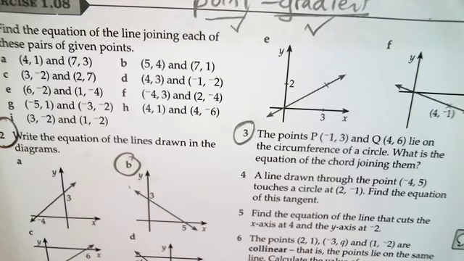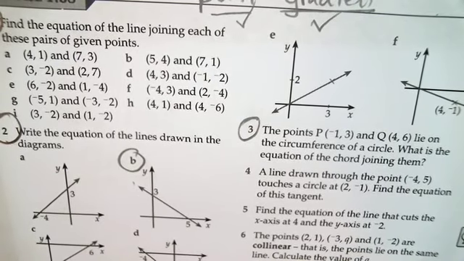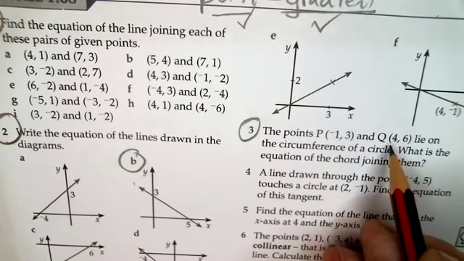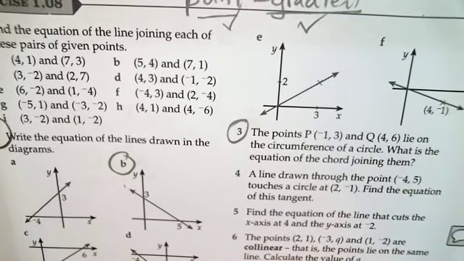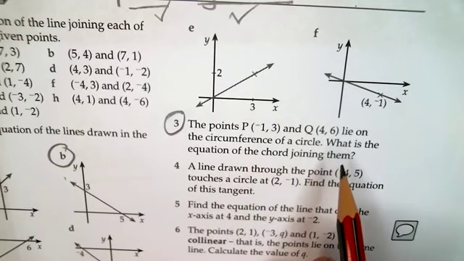Let's have a look at question 3 now from exercise 108 from the Theta Mathematics book. It says the points P, which is (1, -3), and Q, (4, 6), lie on the circumference of a circle. Or do they now? What is the equation of the chord joining them?